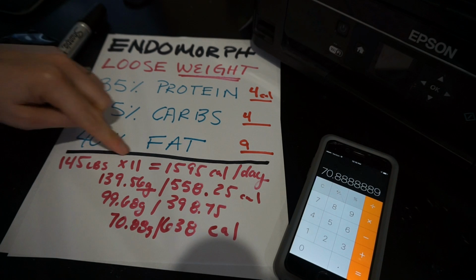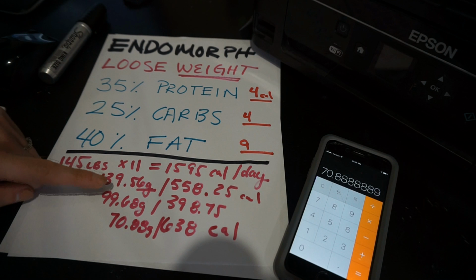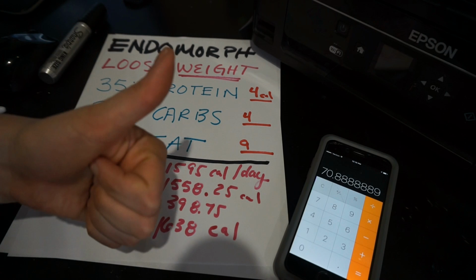And that's basically it, guys. So 145 pounds, I would be eating about 1595 calories a day with 140 grams from protein, about 100 grams from carbs, and about 71 grams from fat.